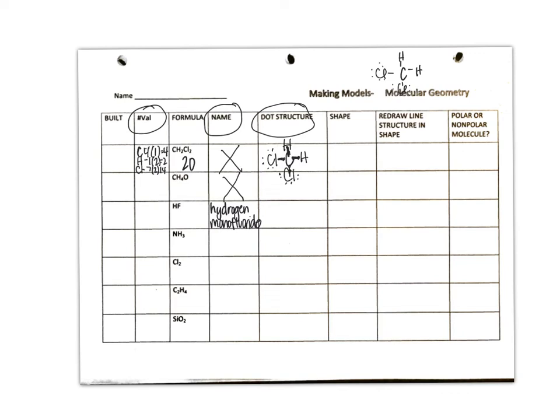That's as far as we're going today. So you should complete page 1, so just these elements from CH2Cl2 down to SiO2, filling in valence electrons, names, dot structure. Tomorrow, you're going to do page 2, and then on Friday, you'll do page 3.